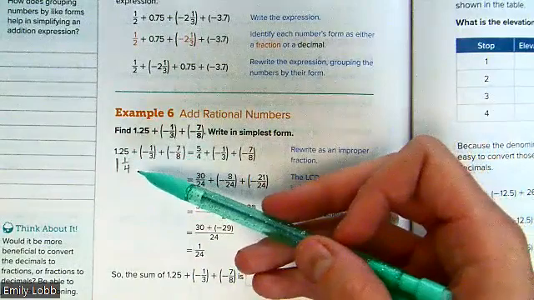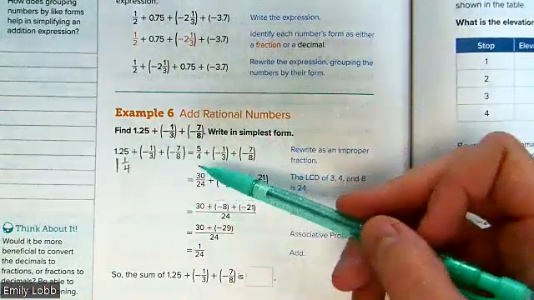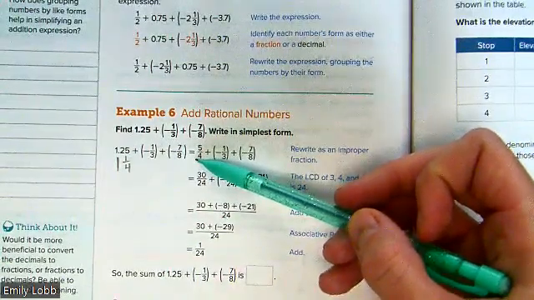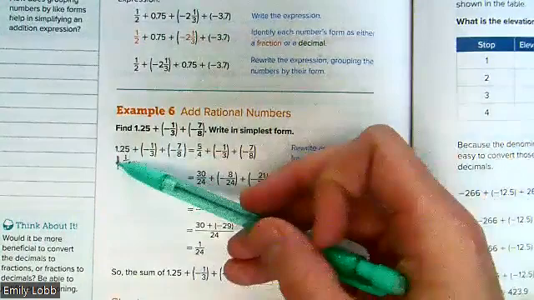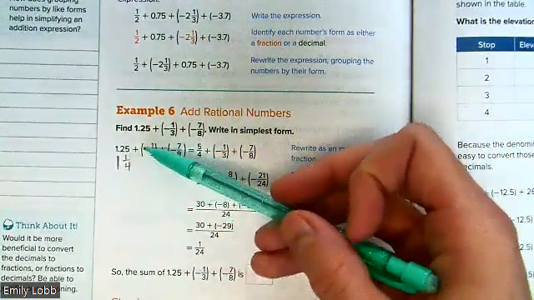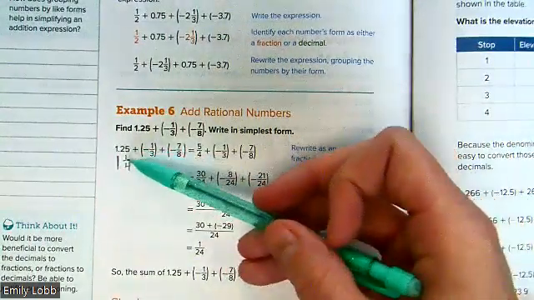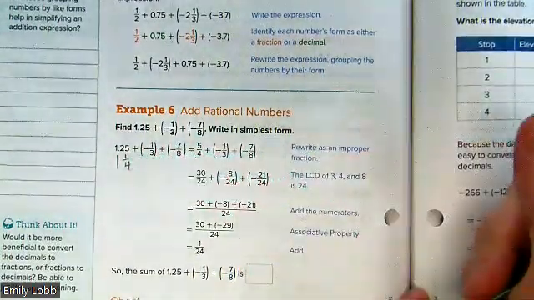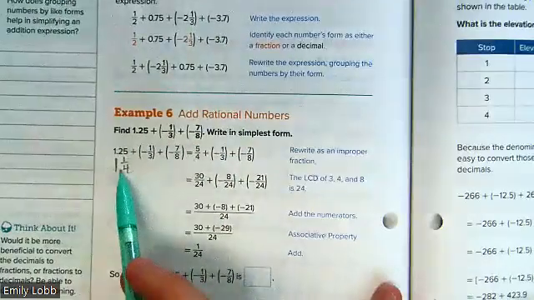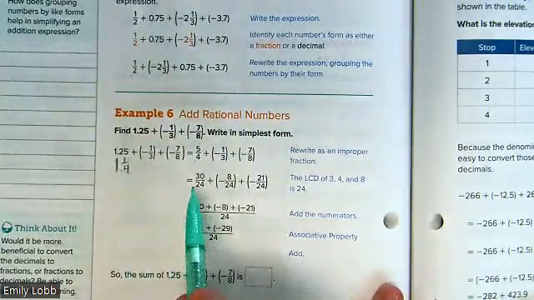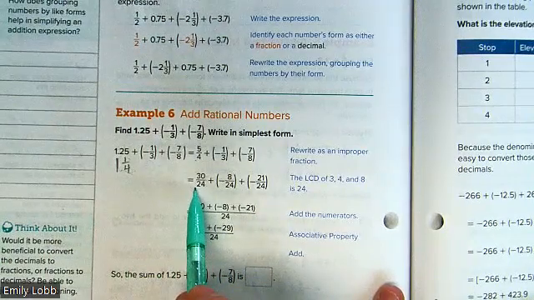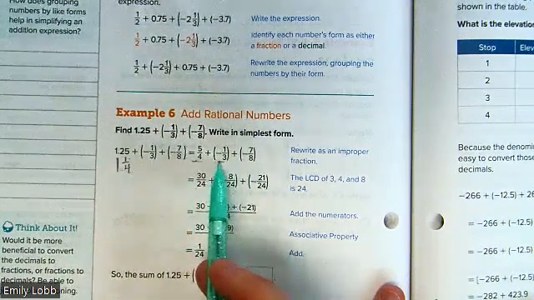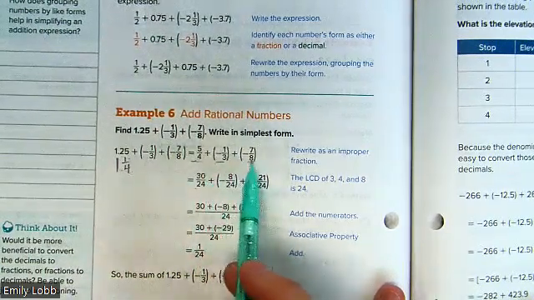So they changed this, but then they changed it right away into an improper fraction. Do you see the improper fraction? 1 times 4, so 4 parts of the 4 would make a whole. So they added that to the 1 to get 5/4, and then they just rewrote the problem. So the only step they didn't show was changing this to this. Then they changed everything to have a common denominator.